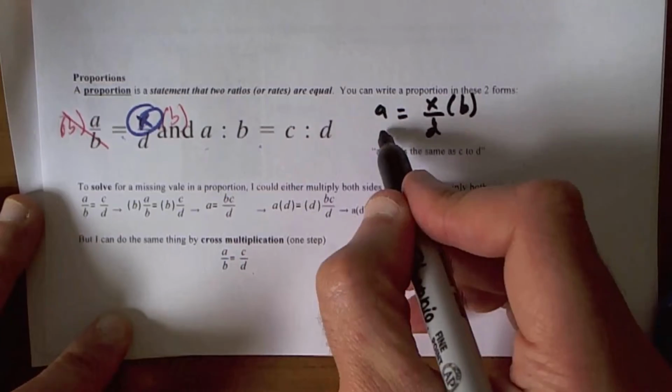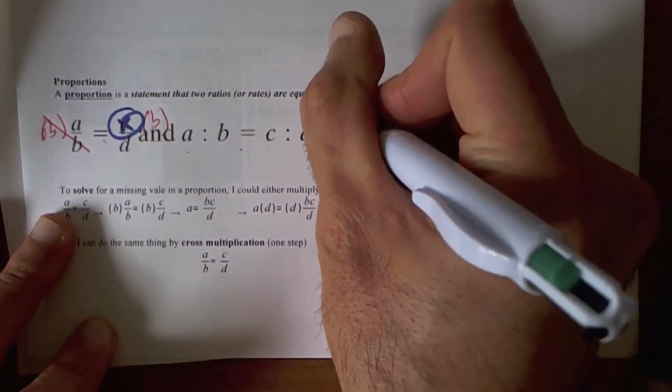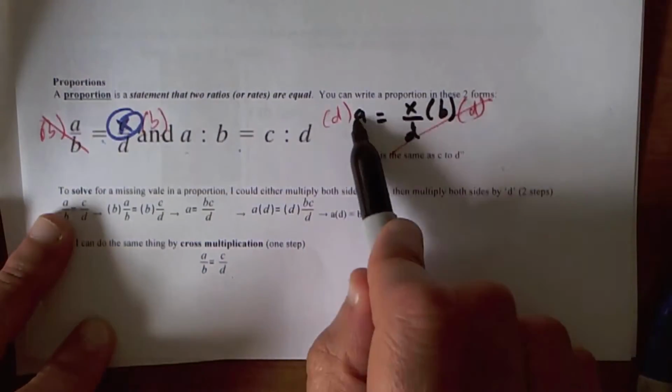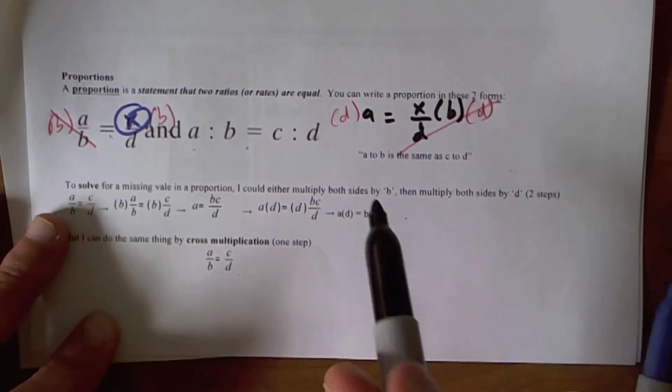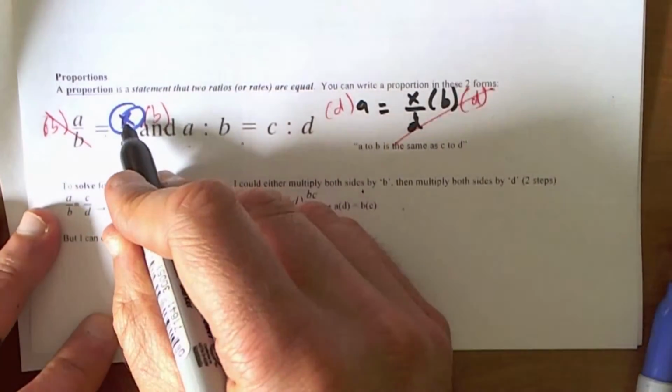So I've gotten rid of the b from down there. If I multiply both sides by d, d over d makes a 1. So I'm left with a times d equals x times b, right? Or whatever, c, I guess it was originally c here.